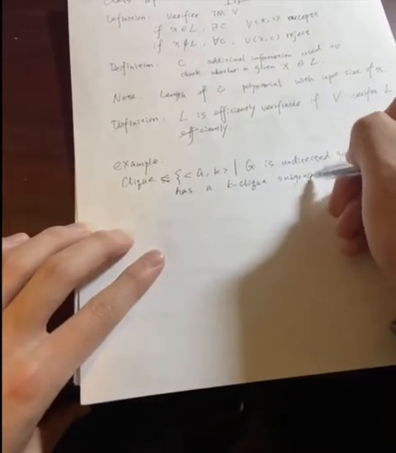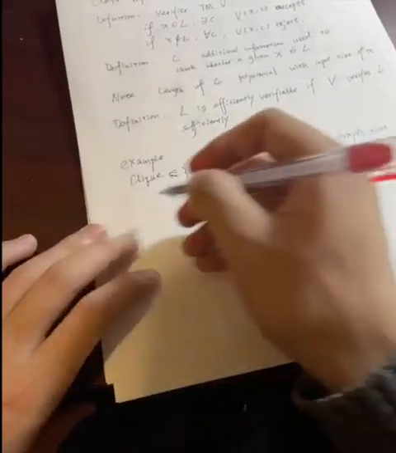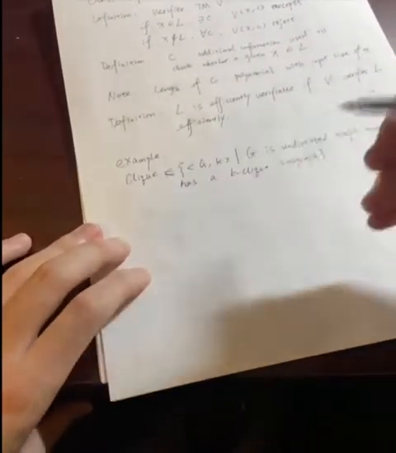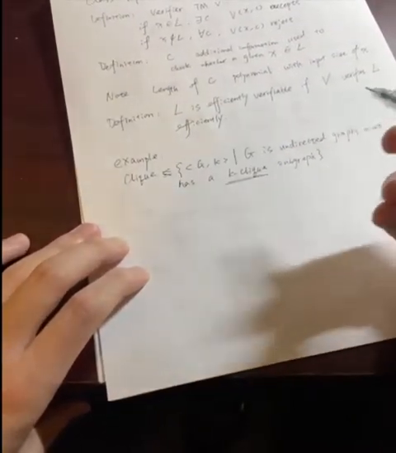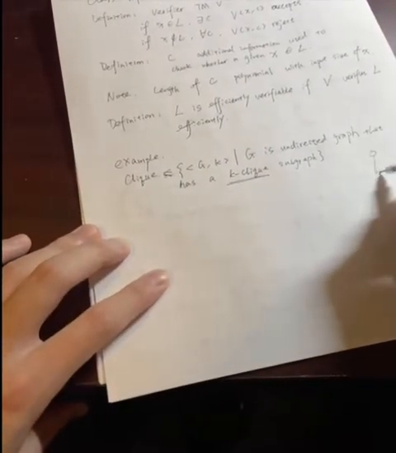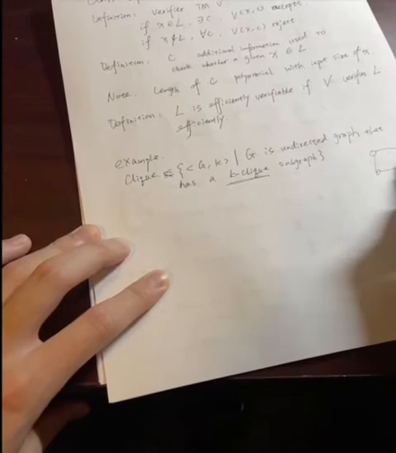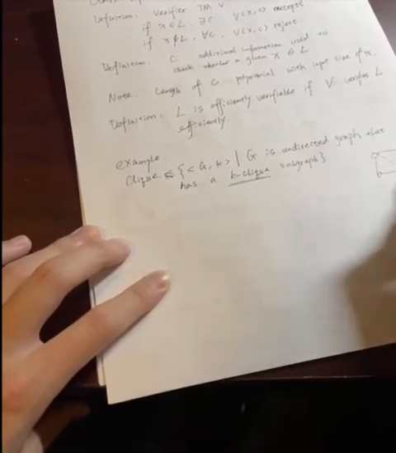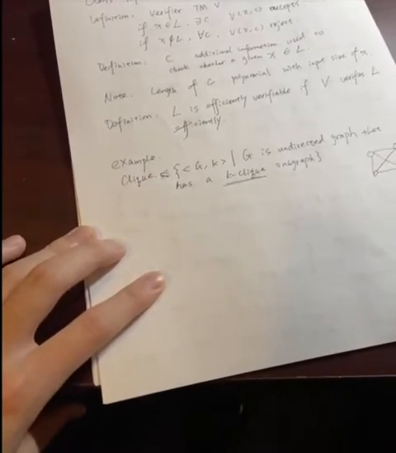A k-clique subgraph is basically a subgraph that has k nodes where all k nodes are fully connected. Like if we have 4 nodes and they are fully connected, we can call it a k-clique.